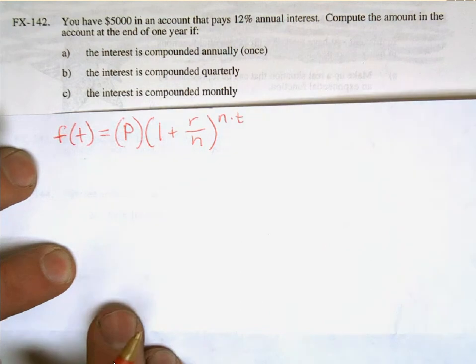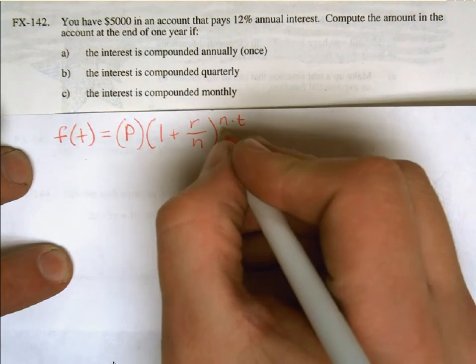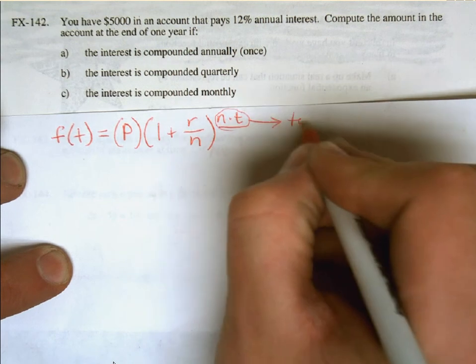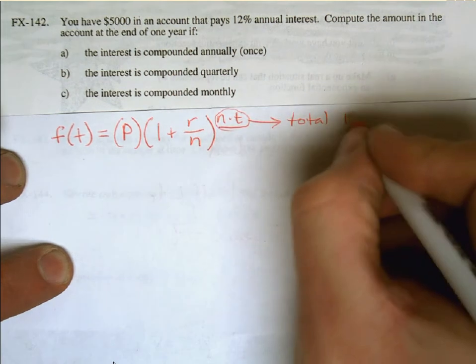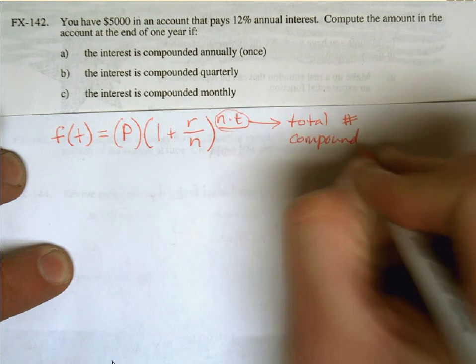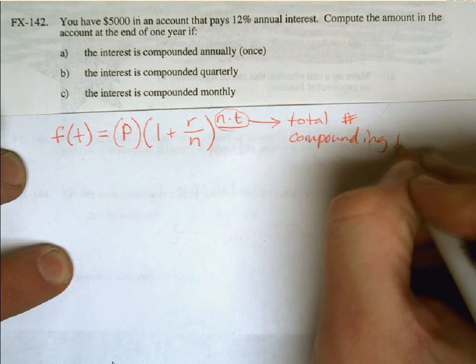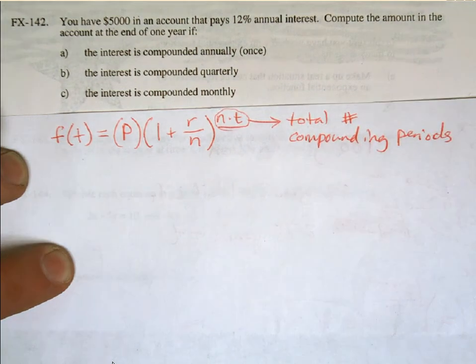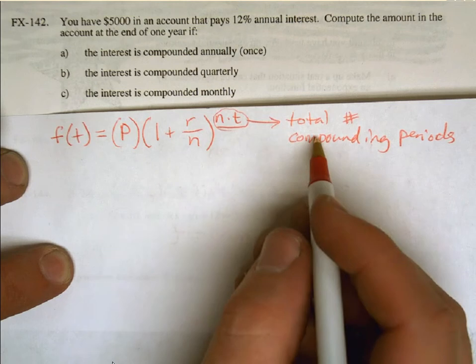Now really this n times t part just ends up being the total number of compounding periods in our problem. So n times t is just the total number of compounding periods.